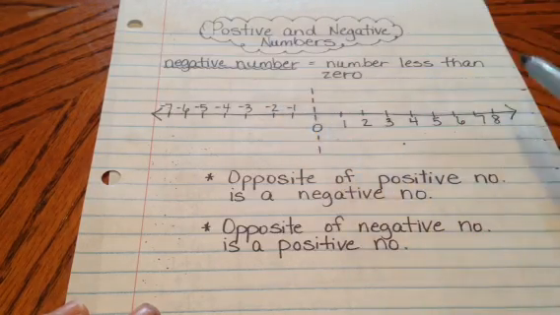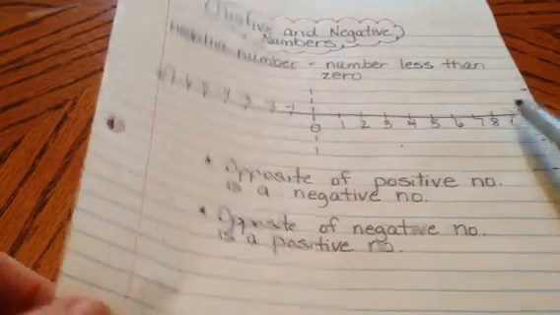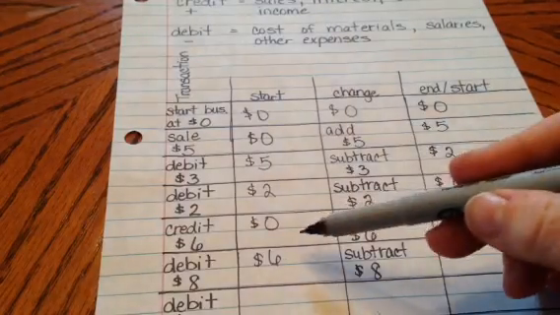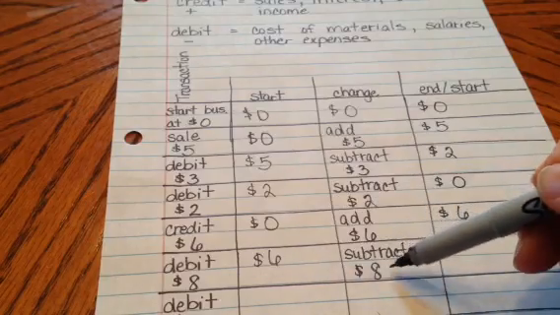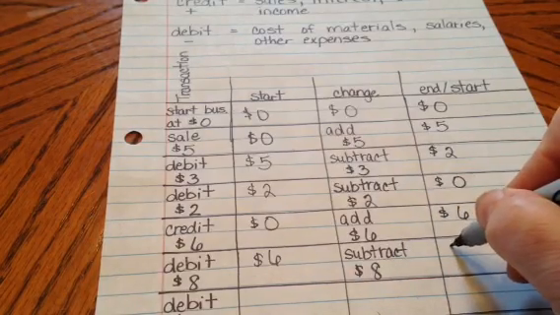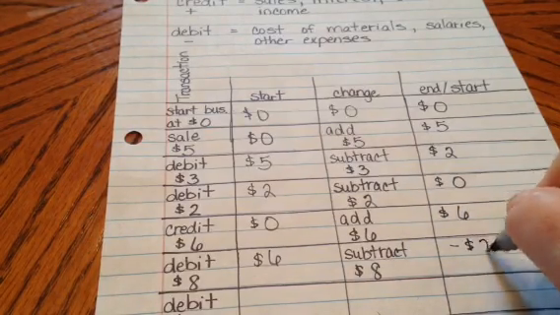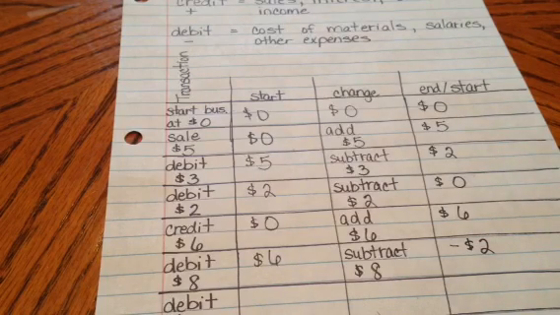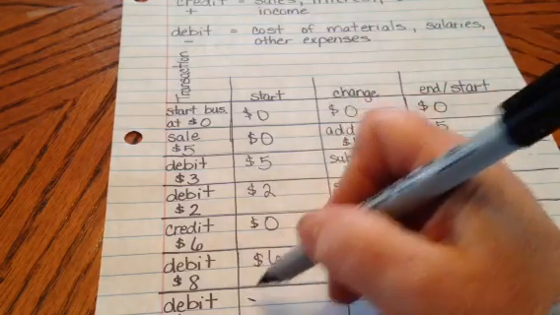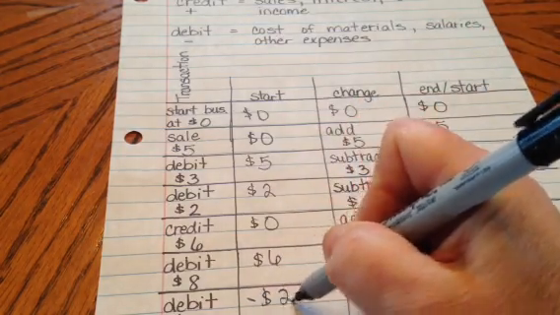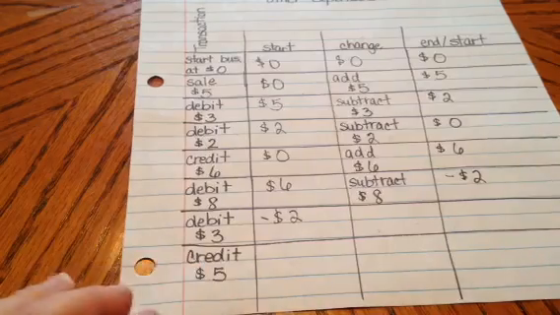I land on -2. Okay, so that means if I take $6 and subtract $8, I end up with -$2. Okay. So that, again, is going to be my starting amount, -$2. Let me scoot my paper.